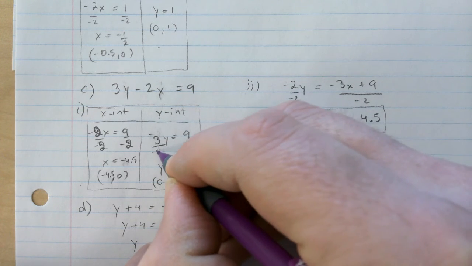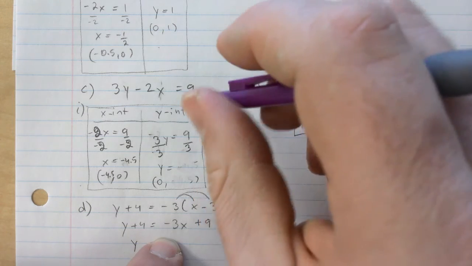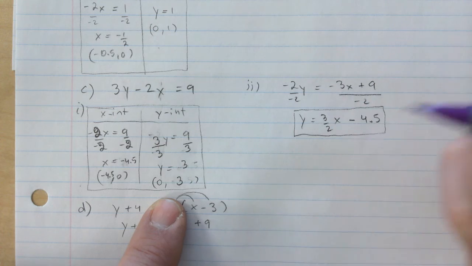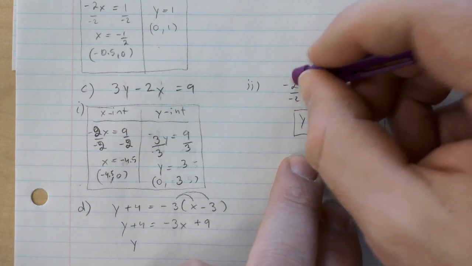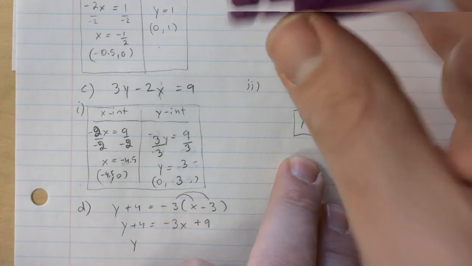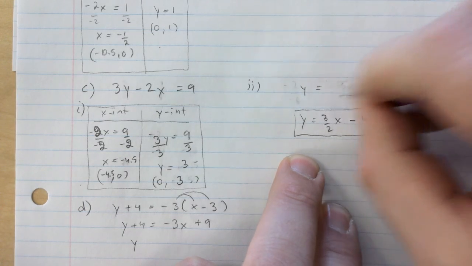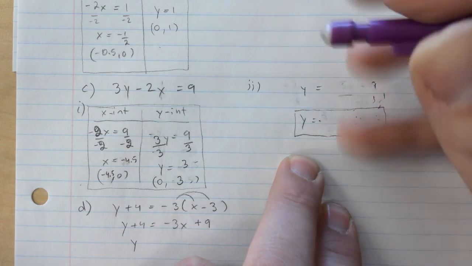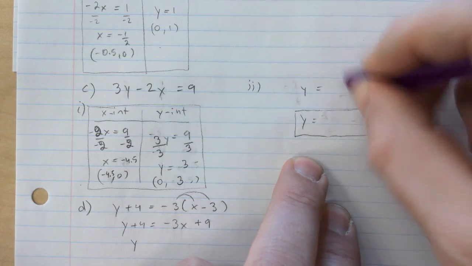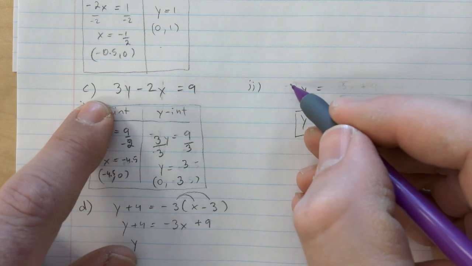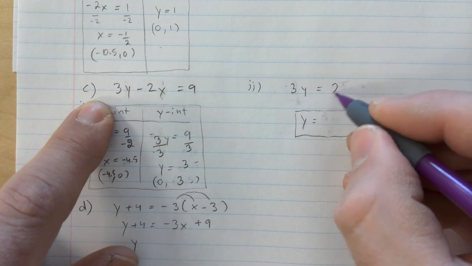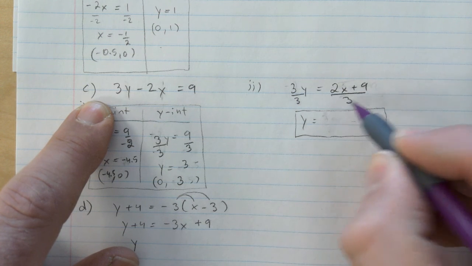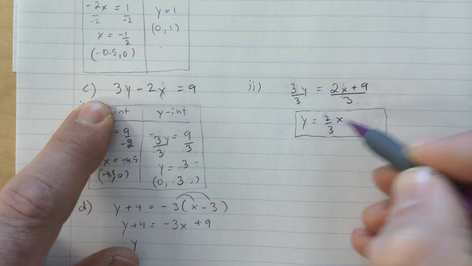So divide both sides by 3, and this is y is equal to 3, so 0, 3, and that will change this as well. Okay, let's do this again. So this is 3y, 2x plus 9. Divide both by 3. You get 2/3 x plus 3.